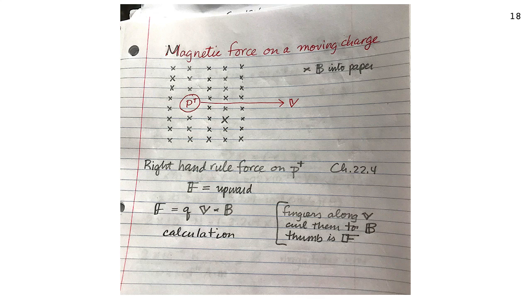Now, if you have graph paper, you can do this really precisely. All right. And so this is going to represent a uniform magnetic field because the field lines are equally spaced. All right, let me go across here.